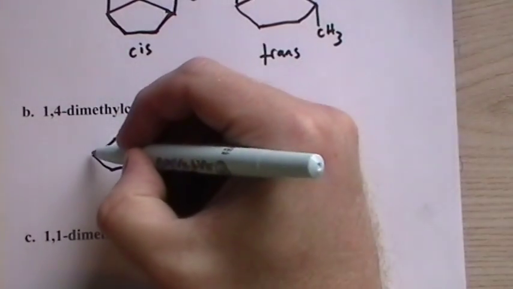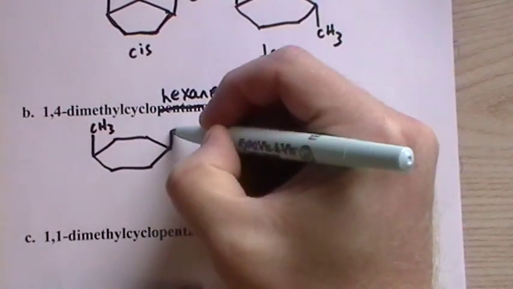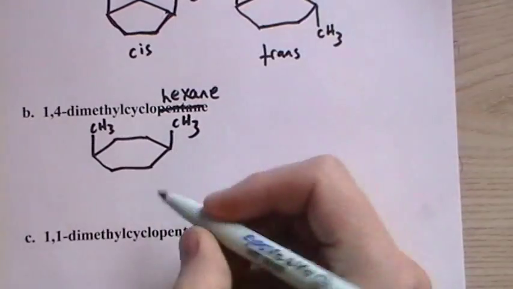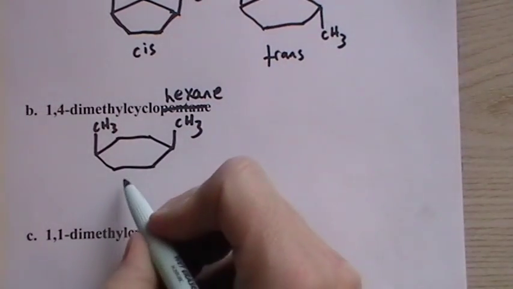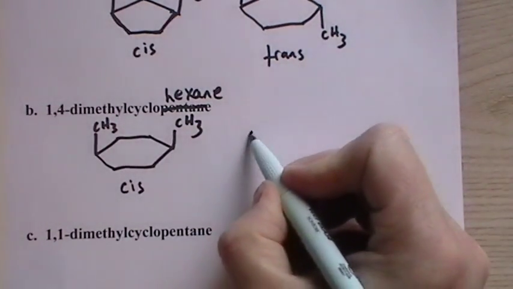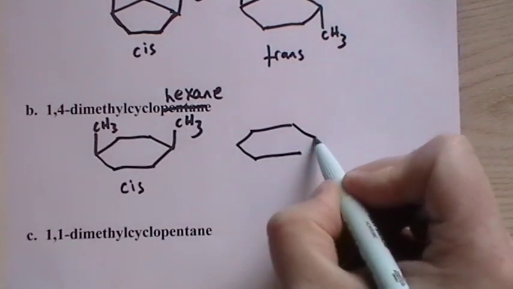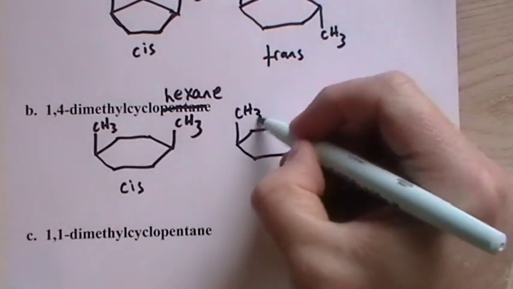And there's a methyl group here, methyl group above, same kind of thing as the cyclopentane. This is cis, and then this is trans.